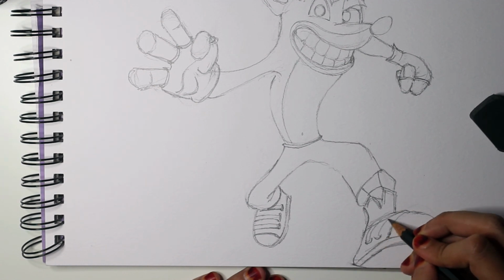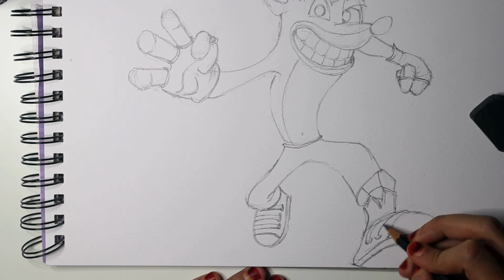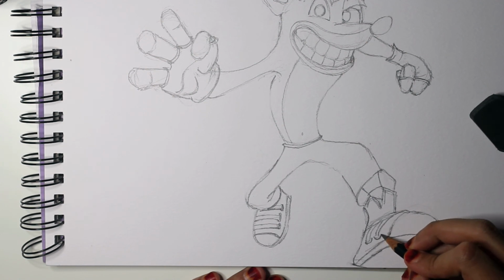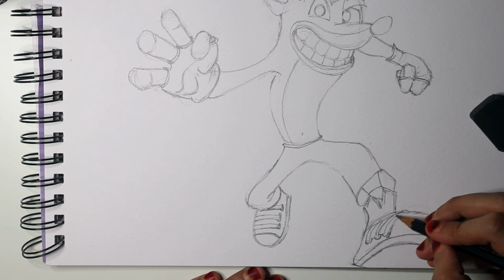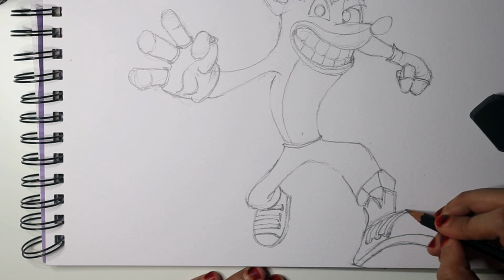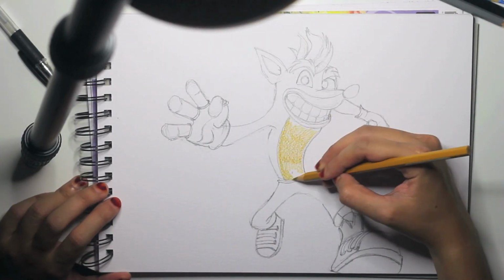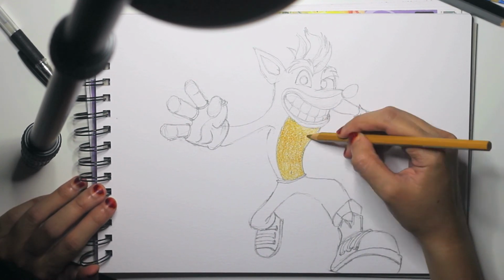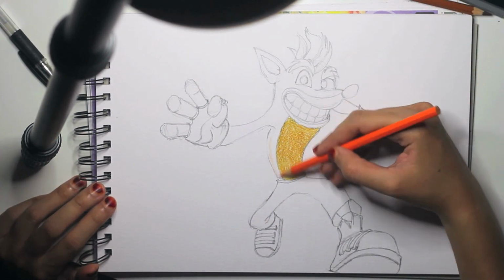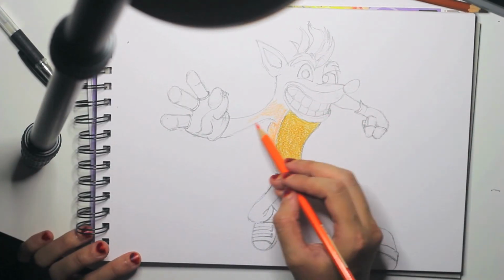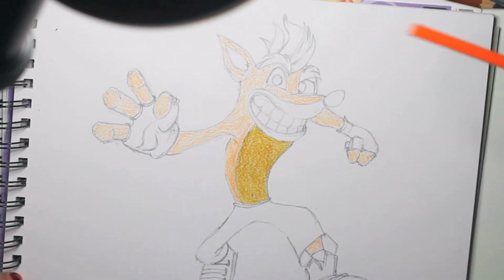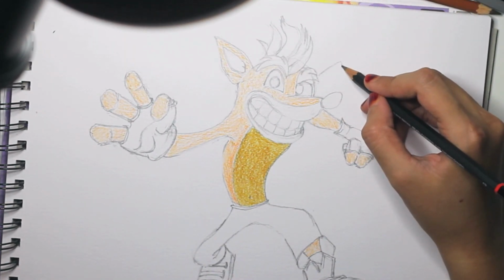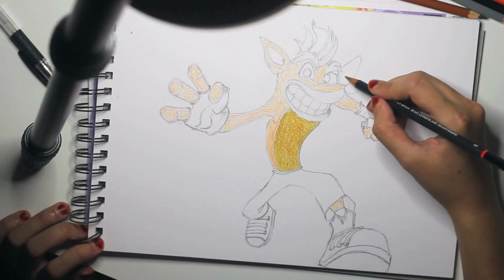Right, moving on to the shoelaces. You can only see part of it as you can't see the other side of the shoelace. So just move your curved line all the way up. Okay, so now we're moving on to the coloring. I'm just going to use color pencils for the whole drawing, and I'll be doing some shading. Oops, I forgot the other ear, so I'm just gonna add it in.